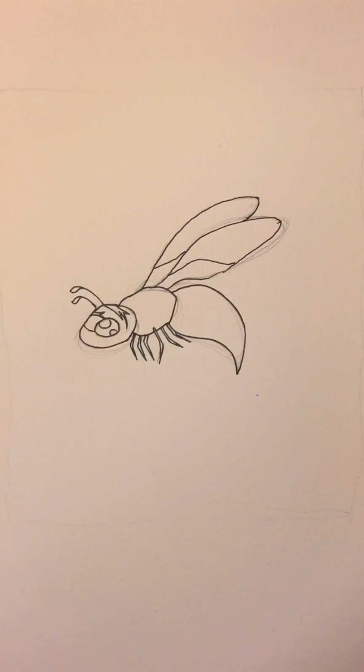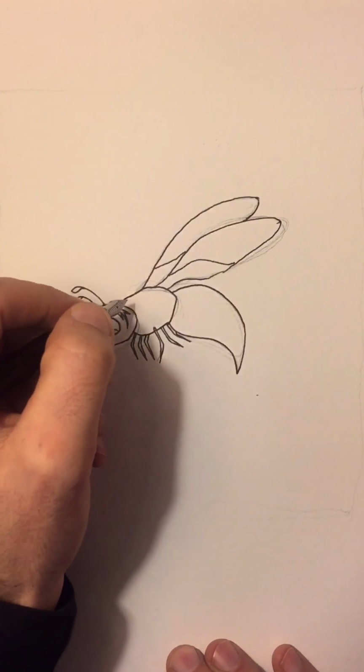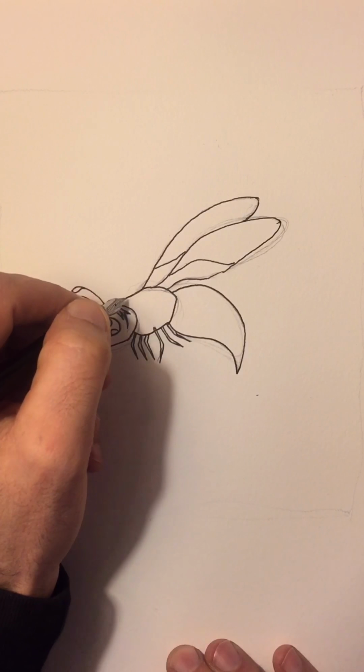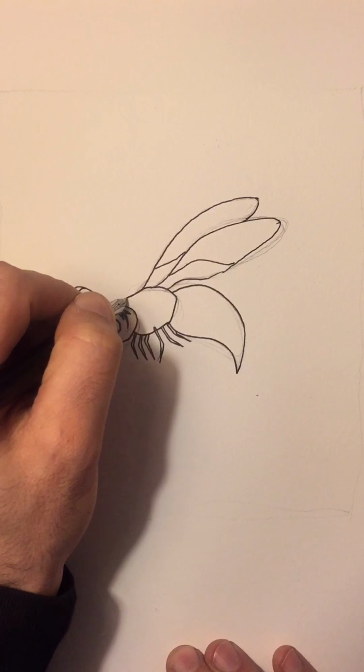Okay, after we're done finishing lining up the drawing, let's add some little detail to the body, so we don't have just a plain one color, maybe some stripes.